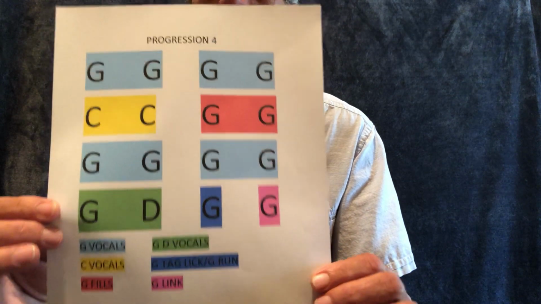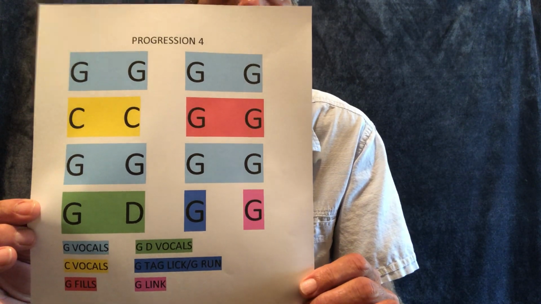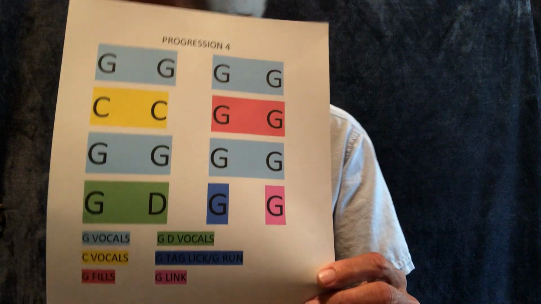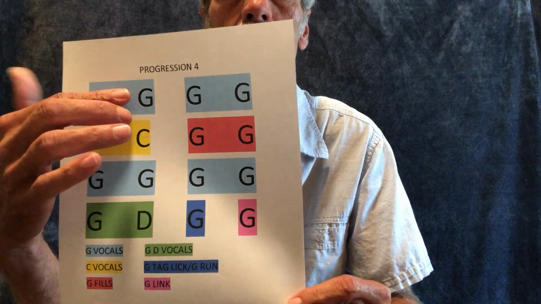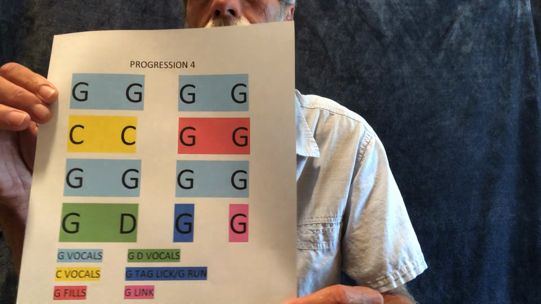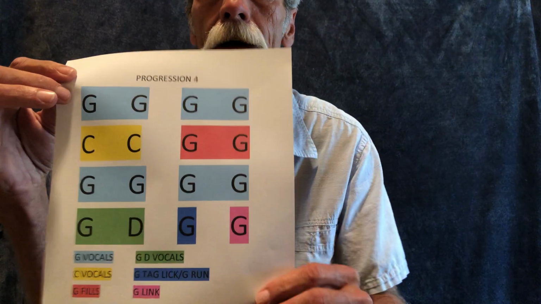Fourth chord progression: the first line is all G's and they're both vocals. So the difference between 3 and 4 is that in 3 we had 4 G's on the top line, but 2 were vocals and 2 were fills. So this one, they're vocals and vocals. So for a banjo, if you've got a 2-measure roll for your main backup, you can just duplicate that there.